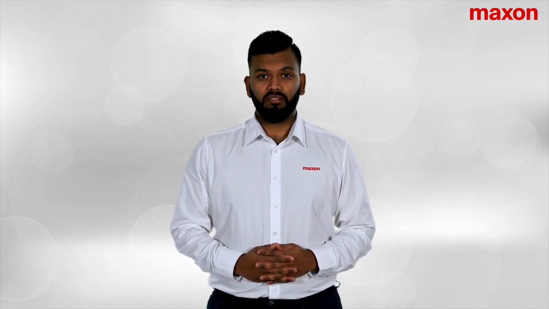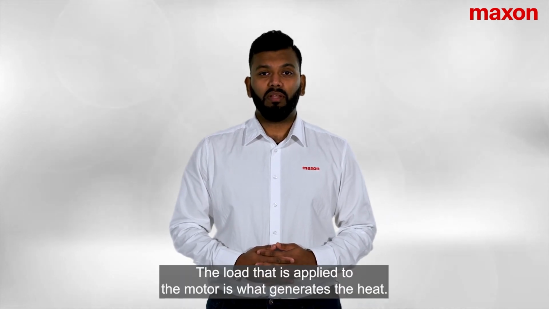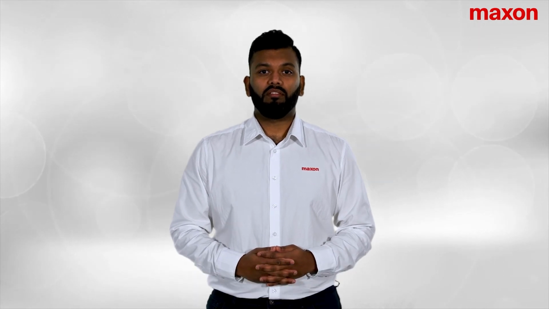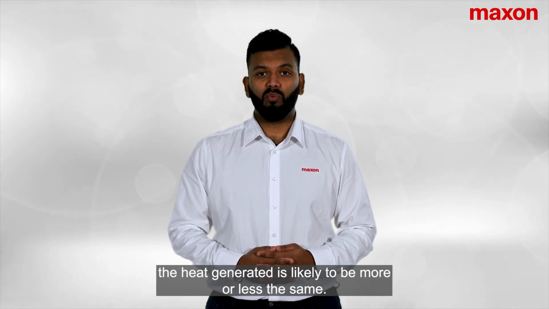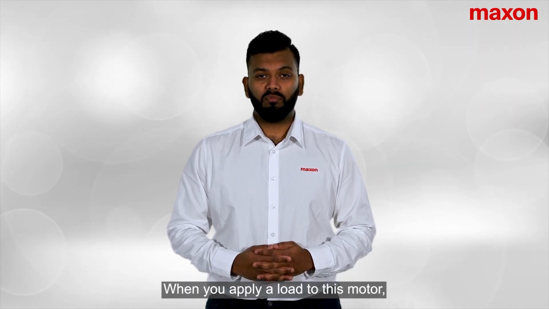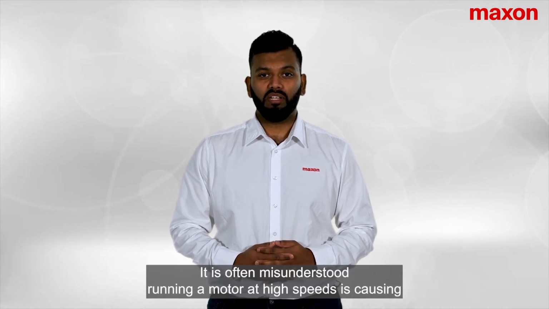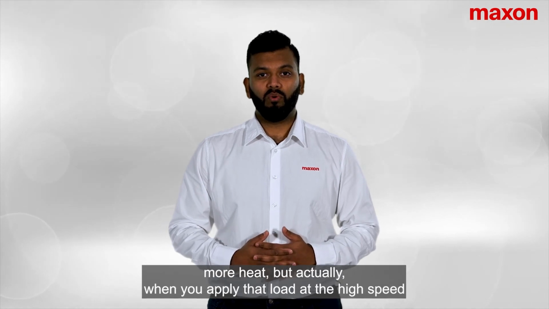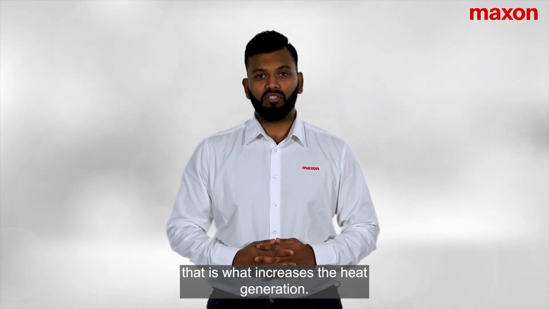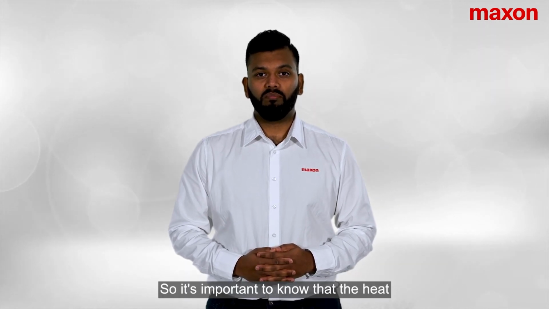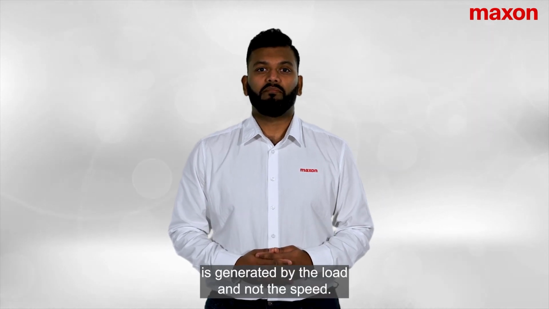Maximum permissible speed. The speed of a motor does not generate heat. The load that is applied to the motor is what generates the heat. When a motor is run at high speed or low speed, the heat generated is likely to be more or less the same. When you apply a load to this motor, that is when you're going to see an increase in heat. It is often misunderstood that running a motor at high speeds is causing more heat, but actually when you apply that load at that high speed, that is what increases the heat generation. So it's important to know that the heat is generated by the load and not the speed.